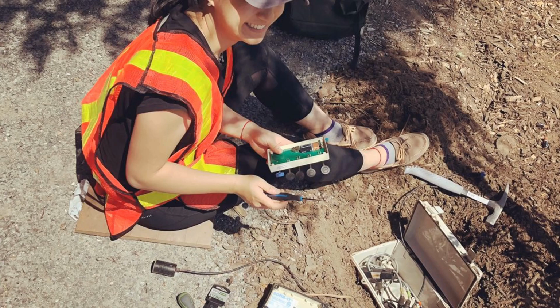Look what I'm playing with! Those are data loggers. Why do we use them? We use them to collect soil moisture content data and feed them into models.